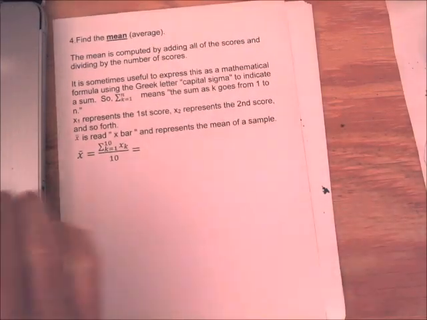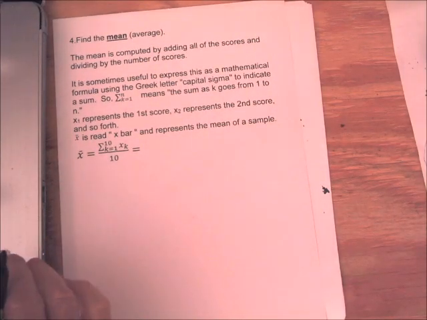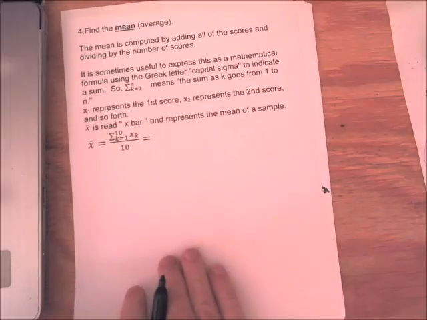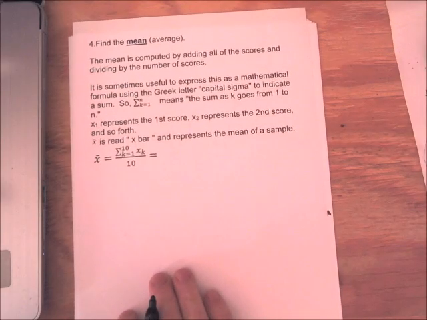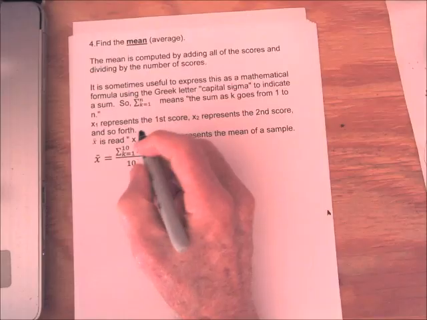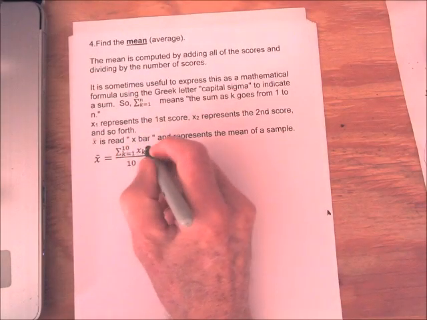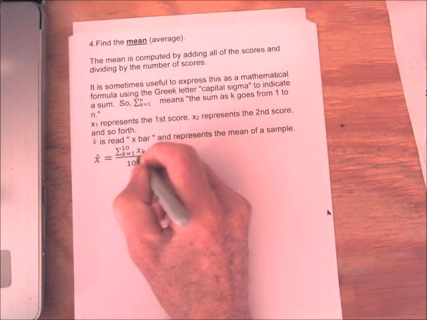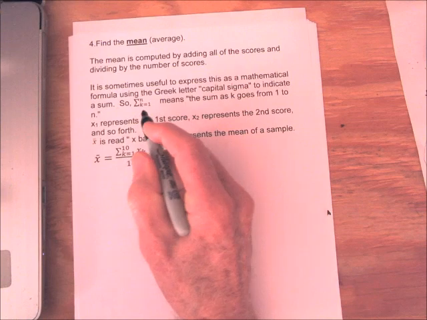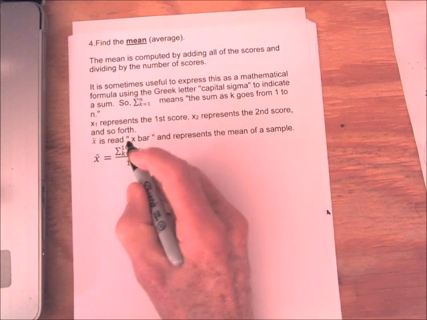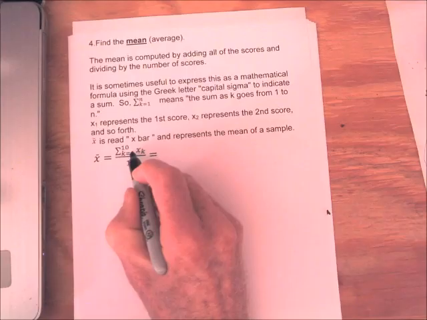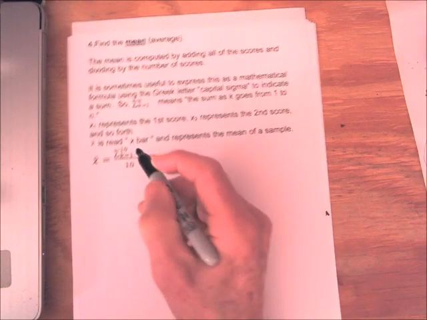The mean. We have a formula for the mean of 10 numbers. It's the sum of all the numbers divided by the number of numbers. This Greek letter capital sigma means sum. So this is the sum as k goes from 1 to n of xk, all over n.